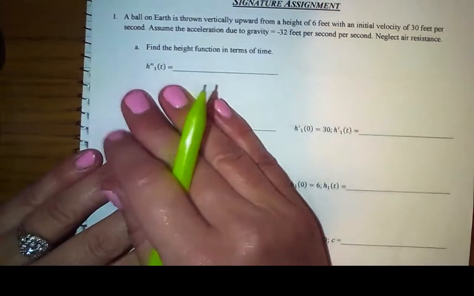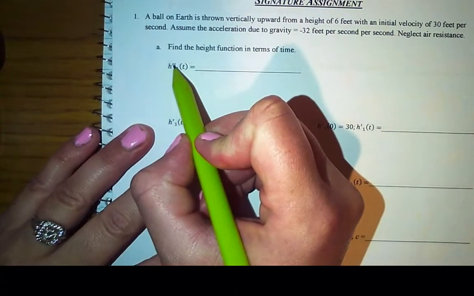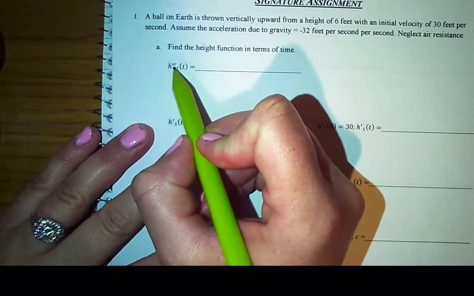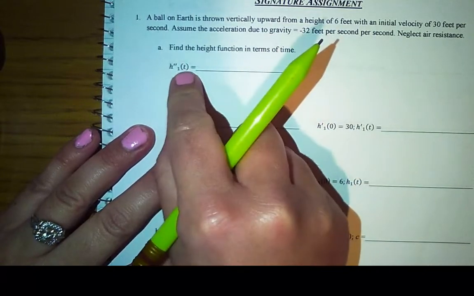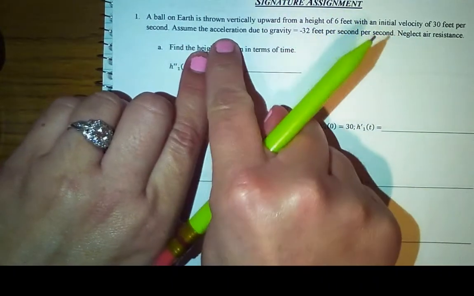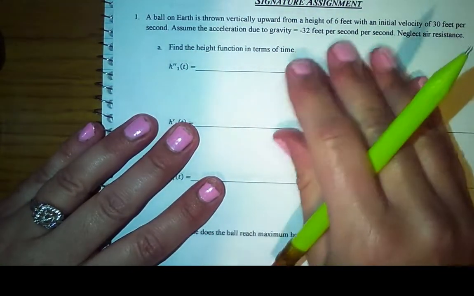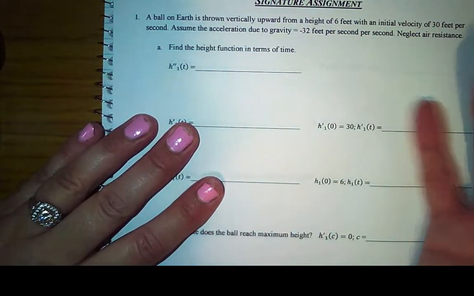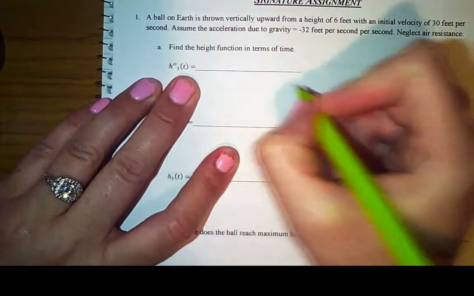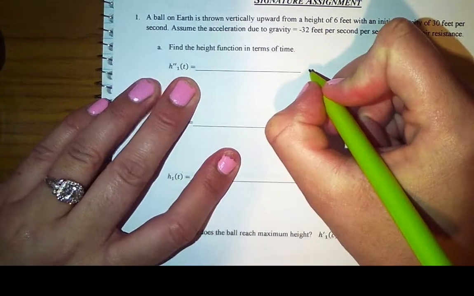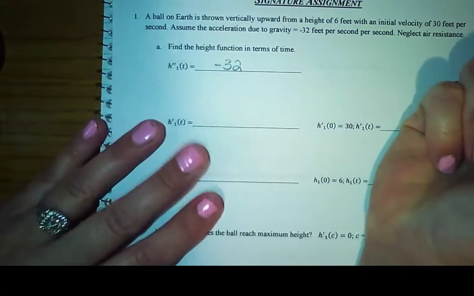So it says, find the height function in terms of time. So look at the notation. You've got a second derivative, which is going to be acceleration, okay? And it's in terms of time. So you're told acceleration due to gravity is a negative 32 feet per second per second. That's not a typo. That's how you measure it. And we're pretending that there is no air resistance. So for number 1, you want to find the height function in terms of time. So the acceleration function is simply negative 32.